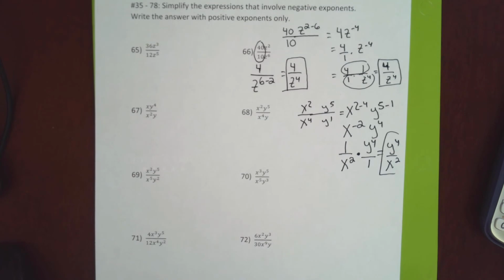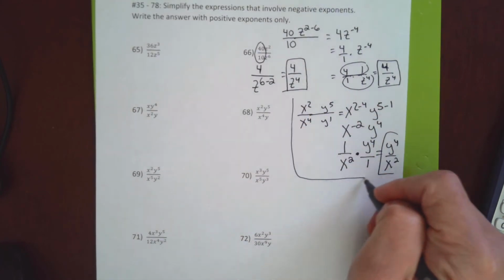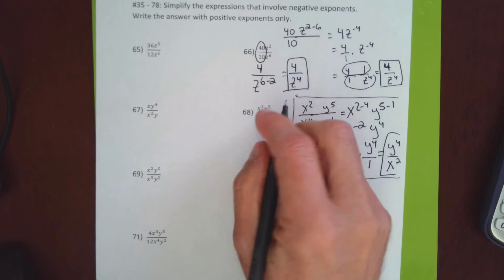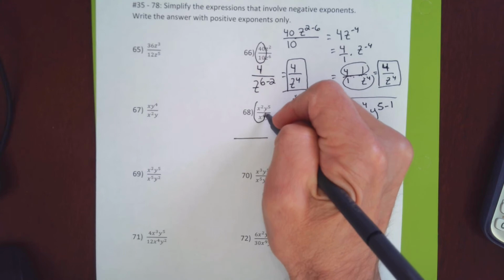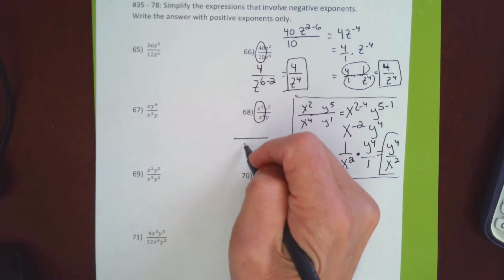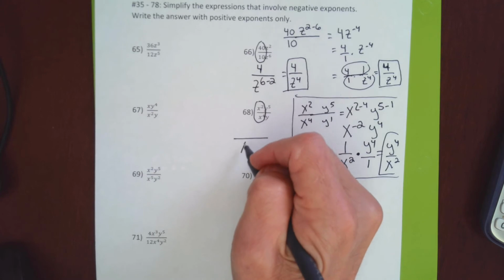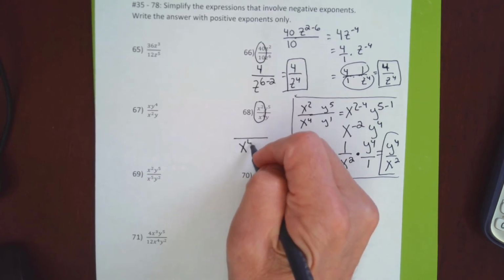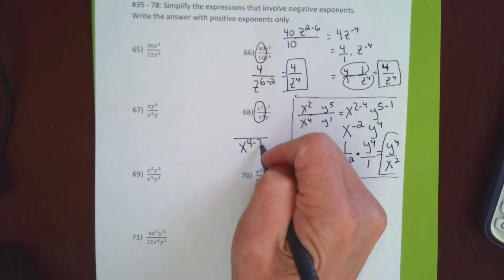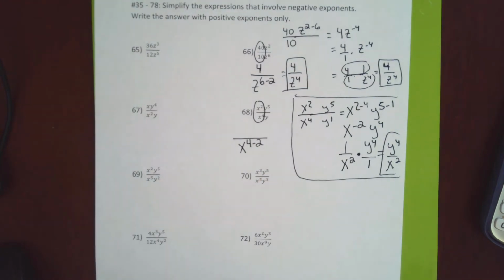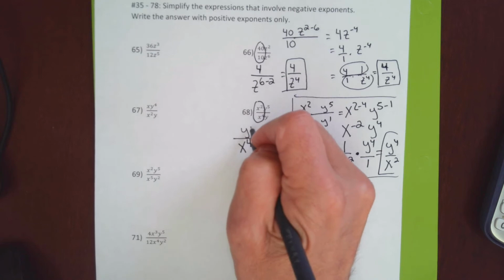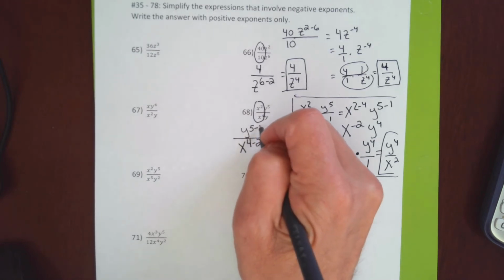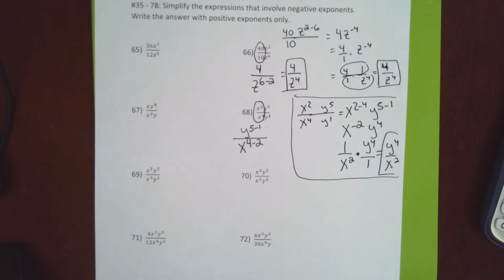If I was doing this problem, although this way is correct, I think it's hard. I'm going to treat these as two separate problems. I look at the x's. For the x's, the bigger exponent is in the denominator, so the x is going to wind up in the denominator, and I just do big exponent minus small exponent, leave the letter where it belongs. The y, the bigger exponent is in the numerator, the y is ultimately going to end up in the numerator. I'm going to do big exponent, 5, minus small exponent, 1, leave the letter where the bigger exponent is.